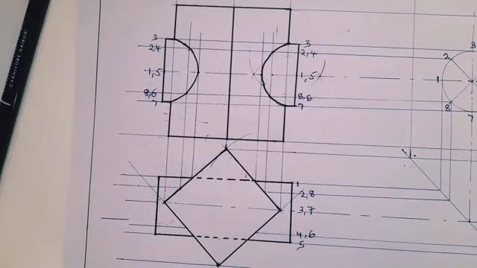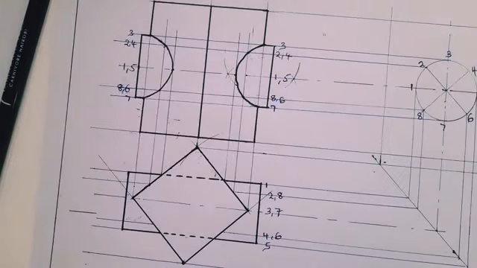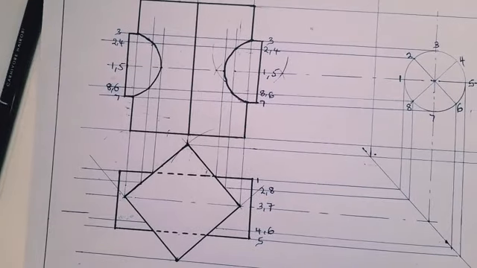So this is all that we needed to draw for this particular question. I would encourage you to use the right pencils for accuracy, precision and neatness as well. Don't try using a pen. This is just for clarity. Enjoy your time.